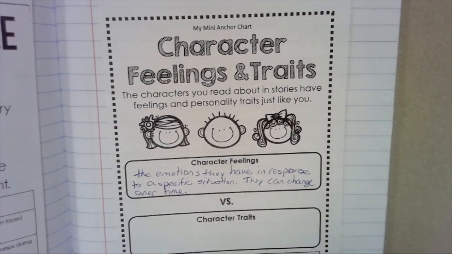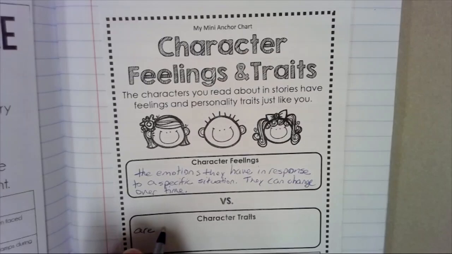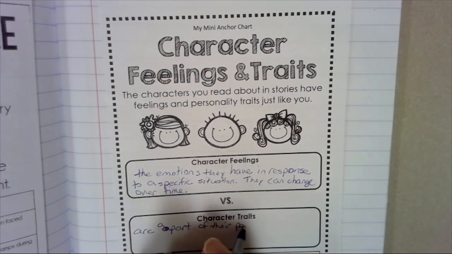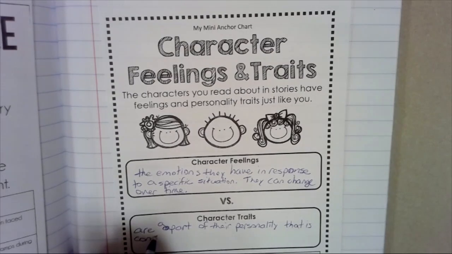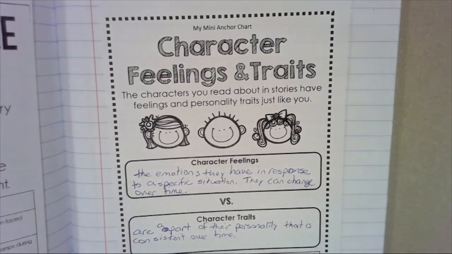All right, character traits are a part of their personality. This A should be over here. A part of their personality. That is consistent over time. So their feelings can change, but their character traits stay the same.